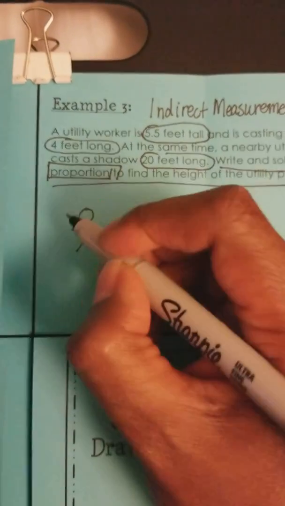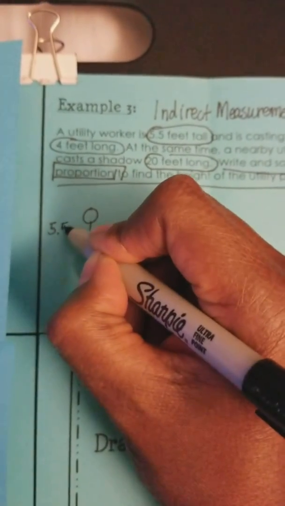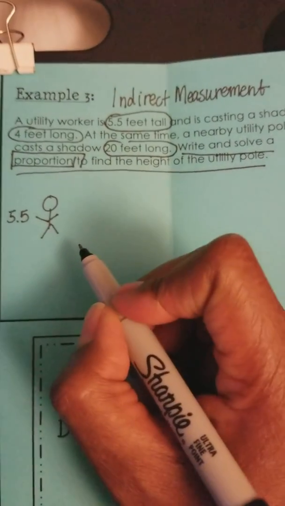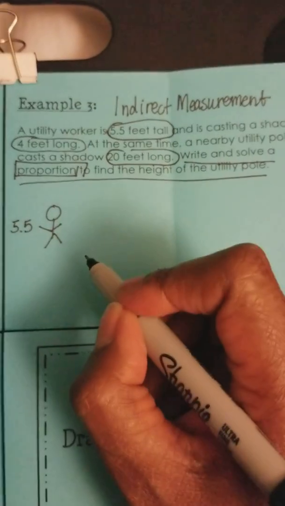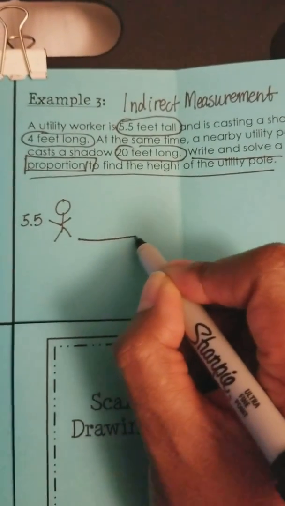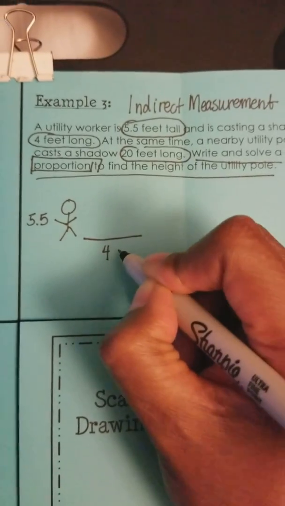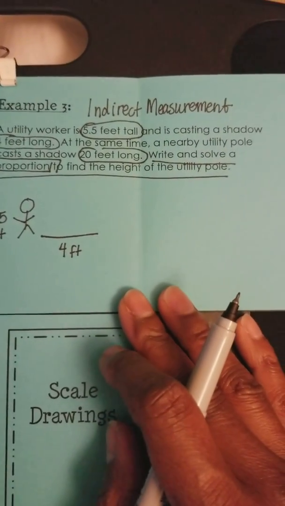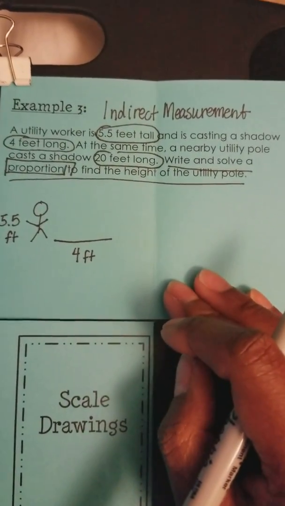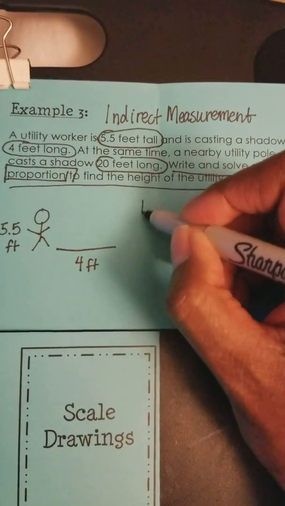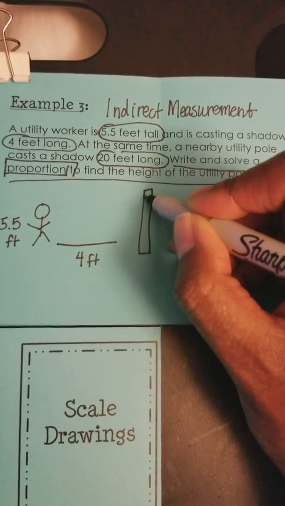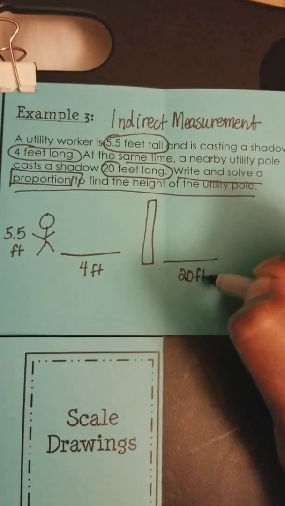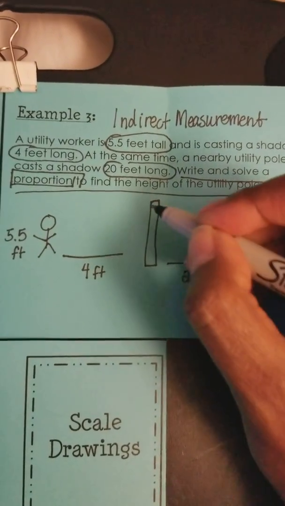He is 5.5 feet tall. So I'm going to put 5.5 feet right there. Now, he casts a shadow that's 4 feet long. So here's his shadow. We're going to pretend like that's his shadow. And this is 4 feet. Remember to put my units. At the same time, a nearby utility pole casts a shadow of 20 feet. So I'm going to draw my utility pole here. And it casts a shadow of 20 feet. What is the height of this utility pole?